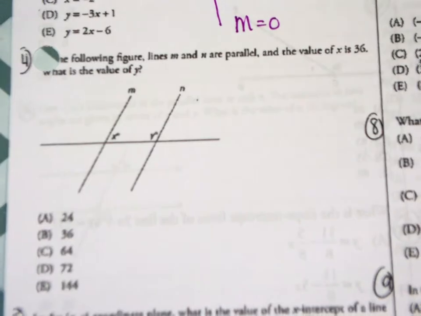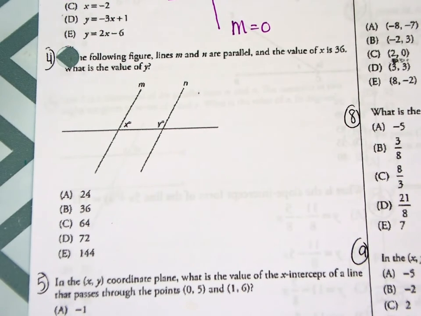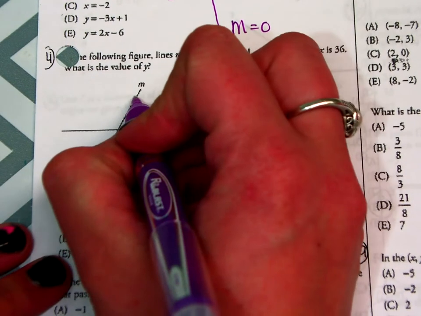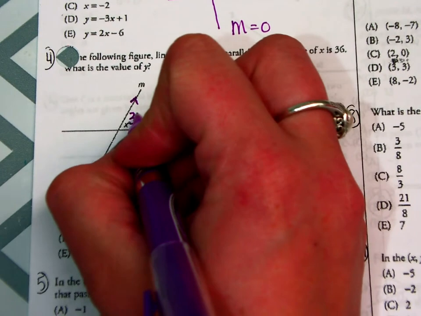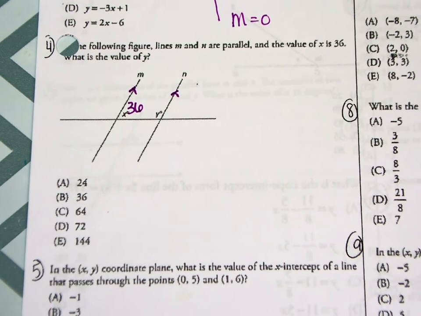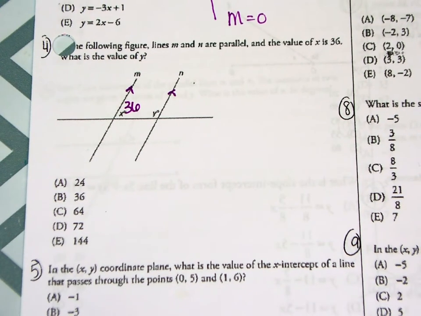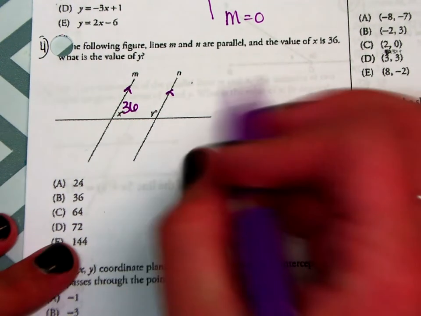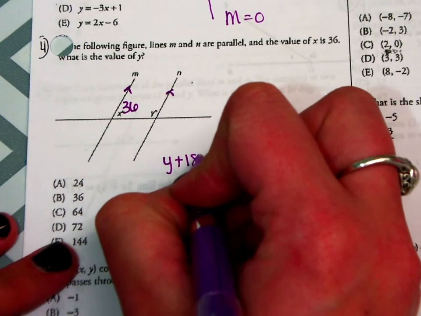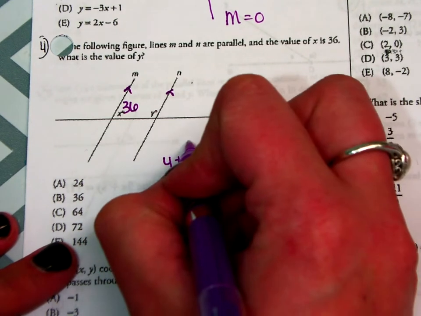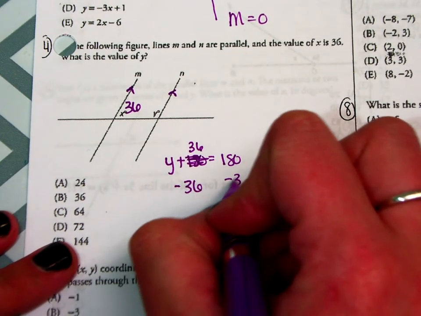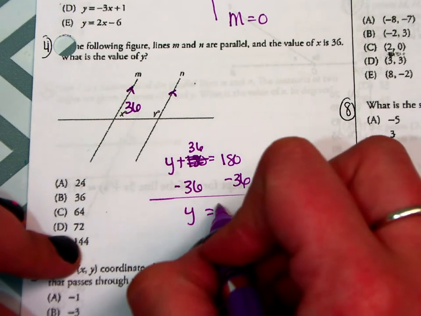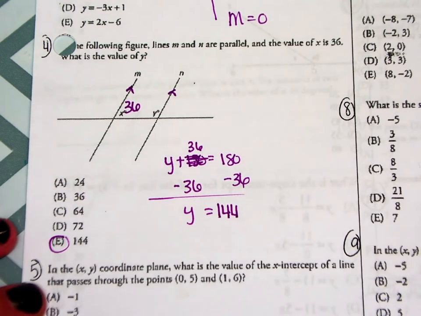Number 4, let me zoom out just a little. In the following figure, lines M and N are parallel, so I'm going to go ahead and put that down. The value of x is 36. What is the value of y? So this is 36. In this problem, those are same-side consecutive interior angles, and those are supplementary. So I would do y plus 36 equals 180. I'm going to subtract 36 from both sides, and when I do that, I get an answer of 144, which is option E.